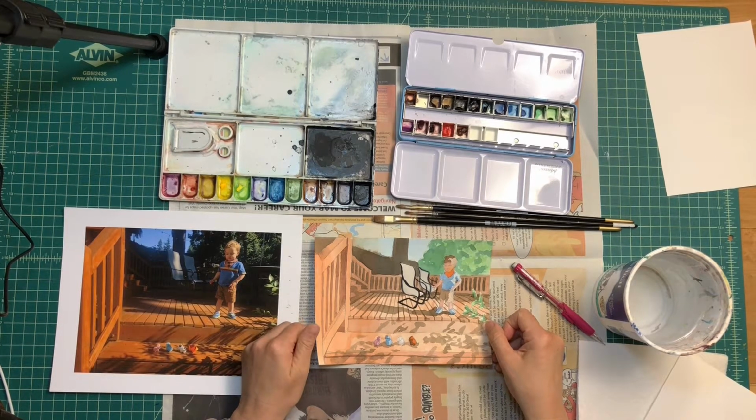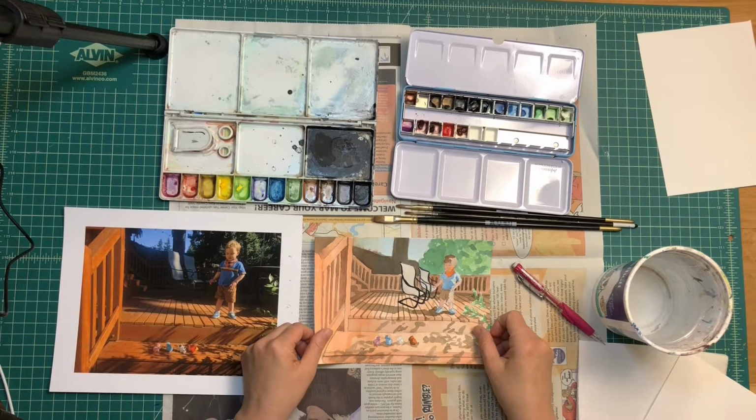Welcome to demo number 2 for your abstract triptych. Again, man, that's hard to say. We're going to be looking at doing steps 2 and 3 today.